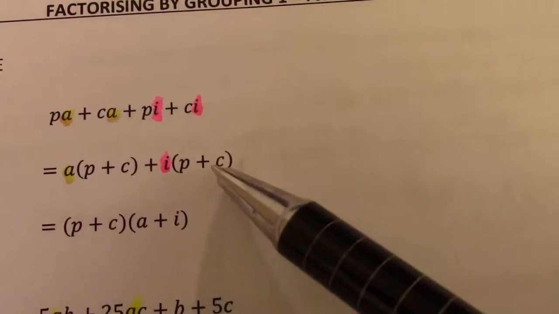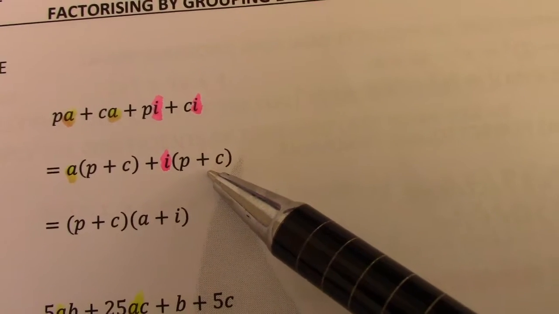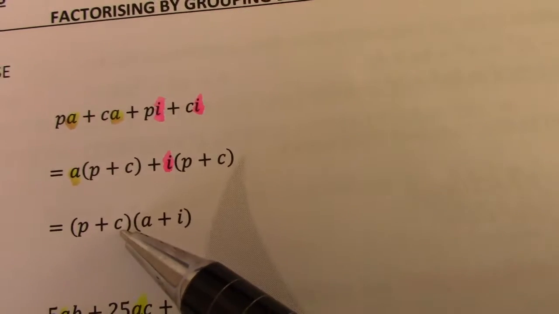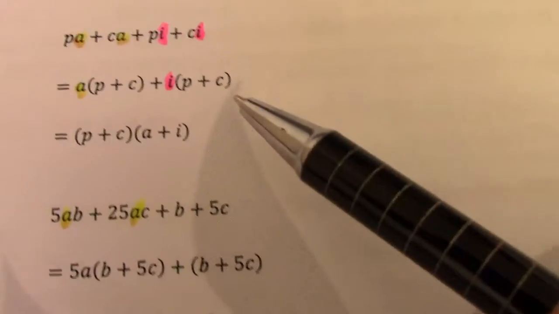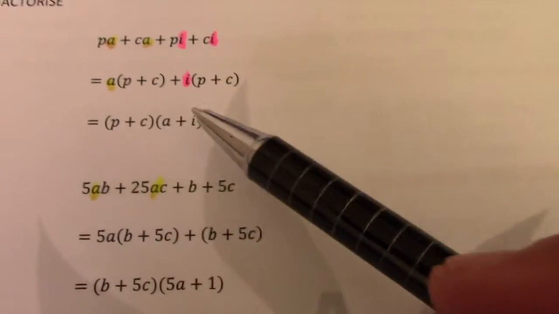Now P plus C and P plus C are a common factor. So I take that out, and what am I left with? A plus I. Right? I hope you understand. Right, that was just with variables.